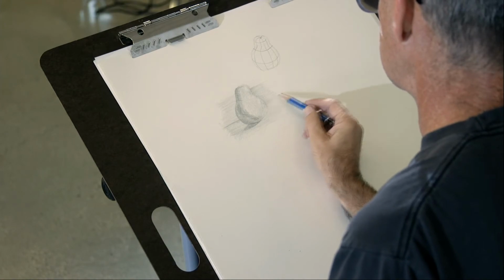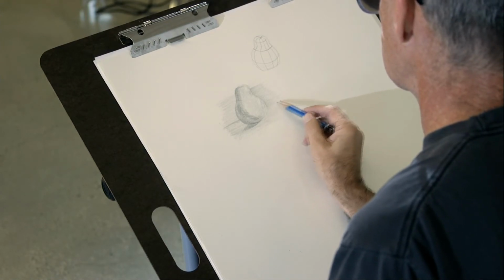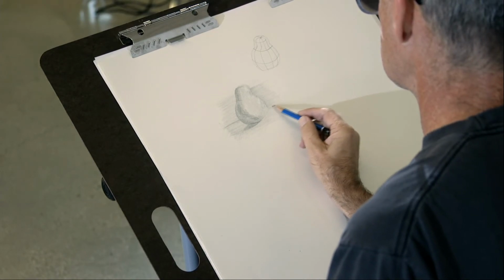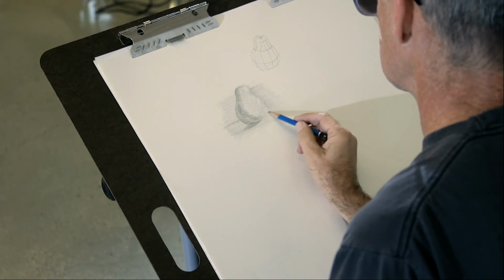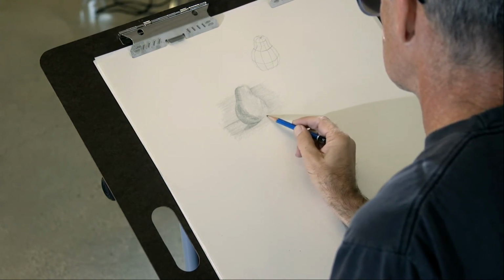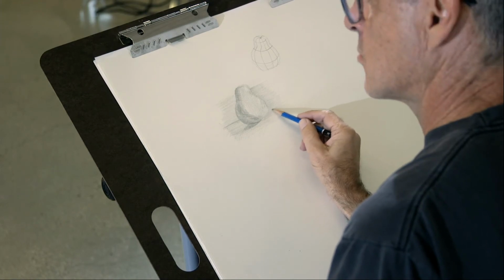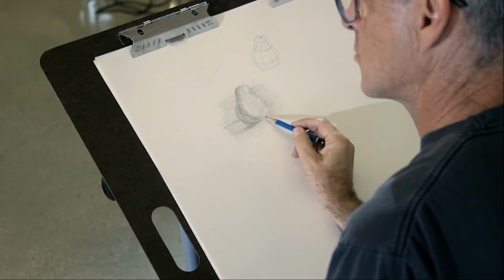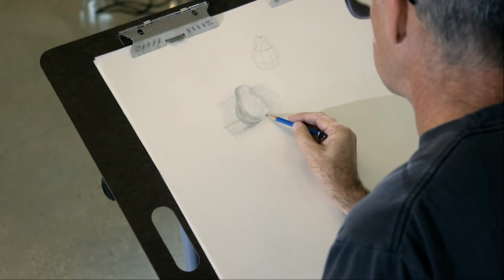So now you can see it starting to pop out. There is a bit more shadow here underneath the object.